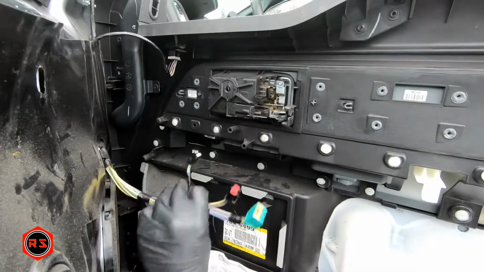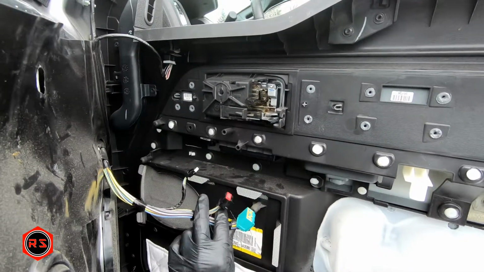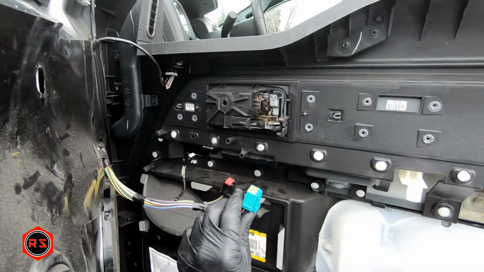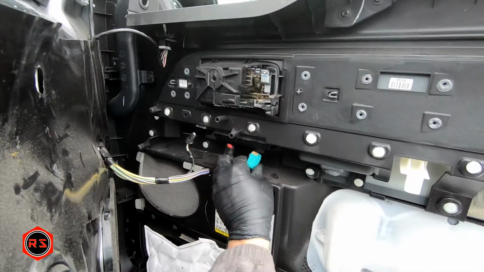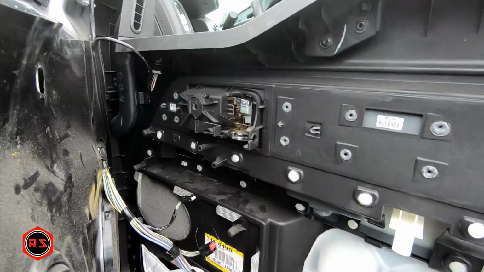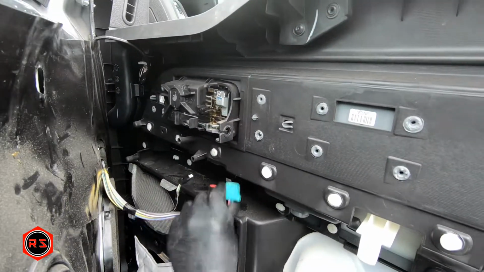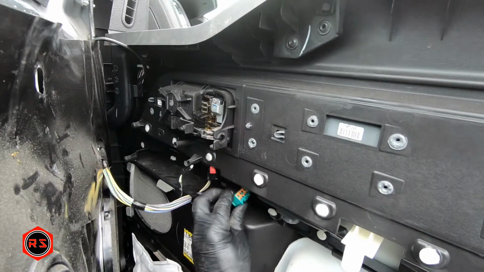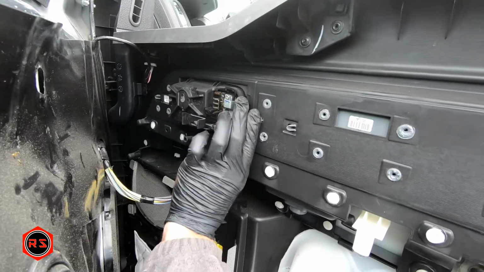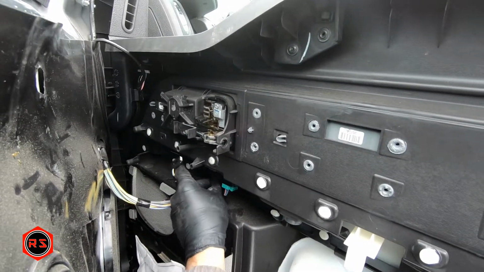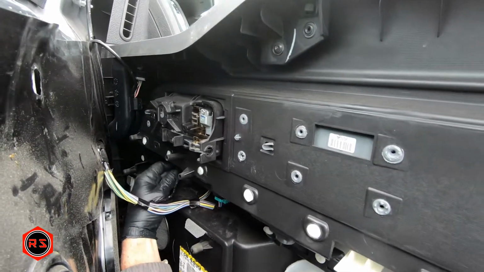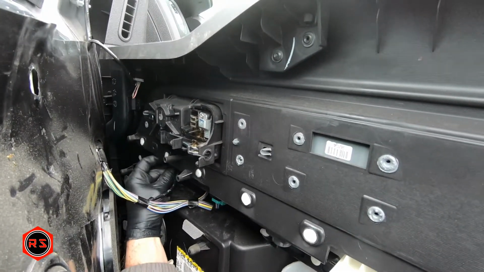It's a very short harness, and as you can see, there's not one connector that's the same, so you cannot mismatch them. I need to get even closer than that. The small one for the door lock, it's in.